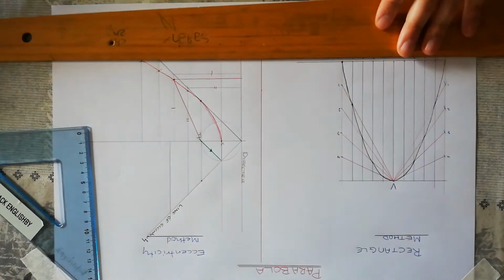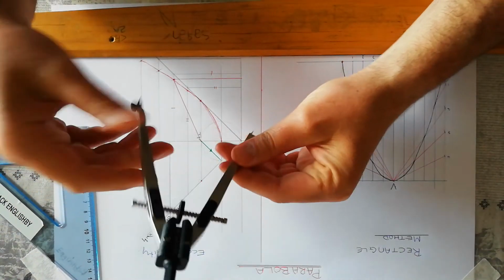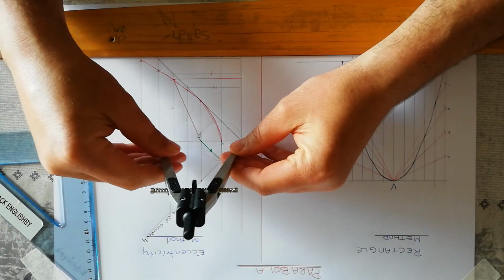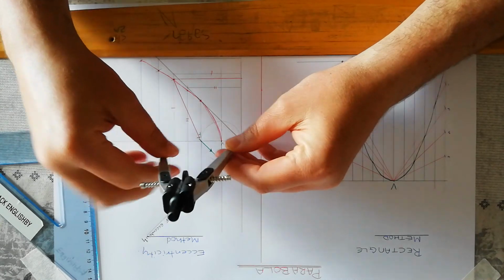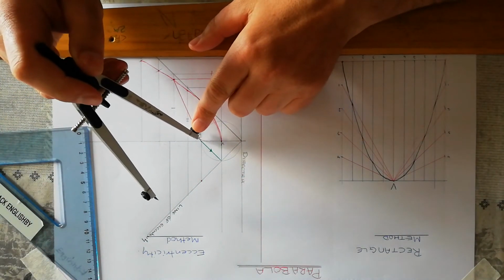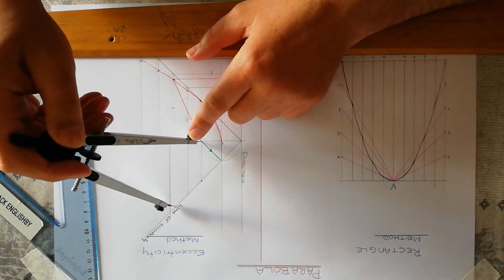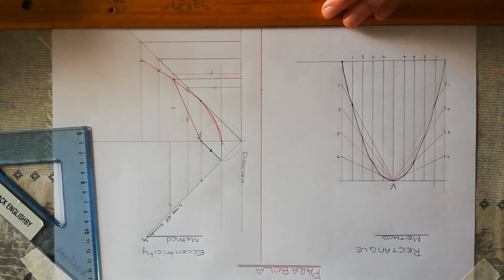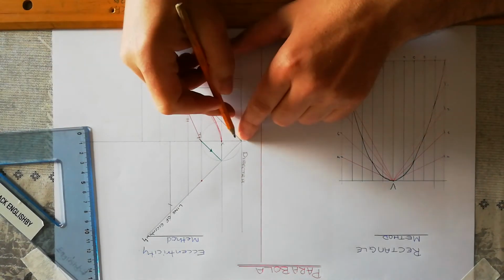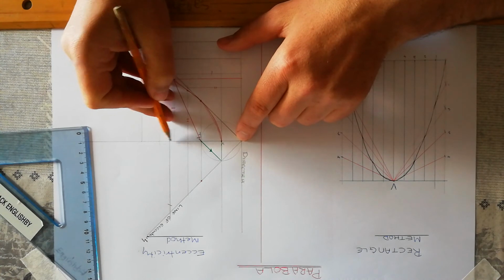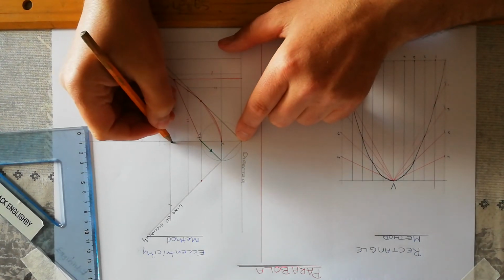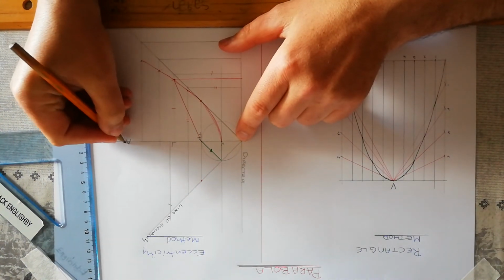Okay, I can just get the distance from my directrix to that point, and go to my focus and draw the point. So in this case here, I'm just going to measure from the directrix to the vertical line, which is at 90 degrees to your axis. That's your axis.